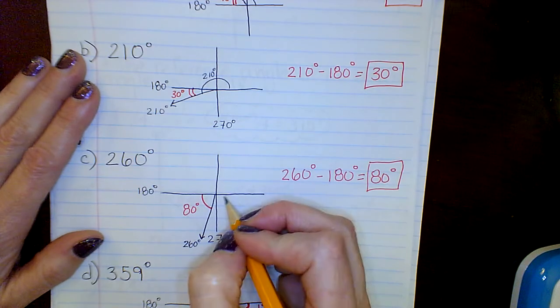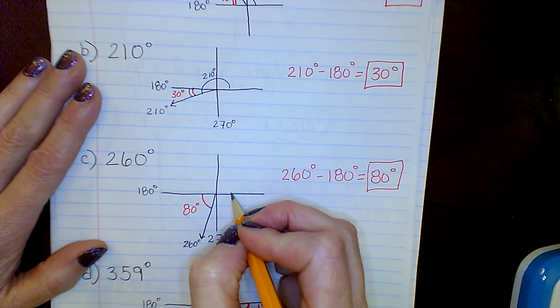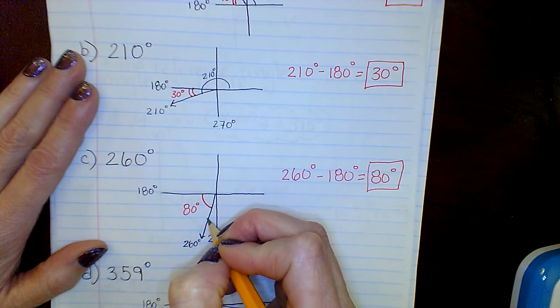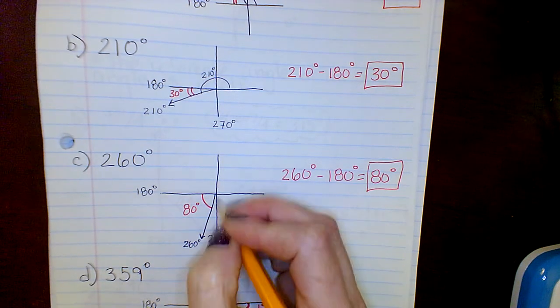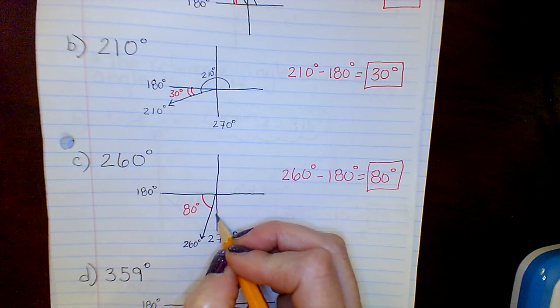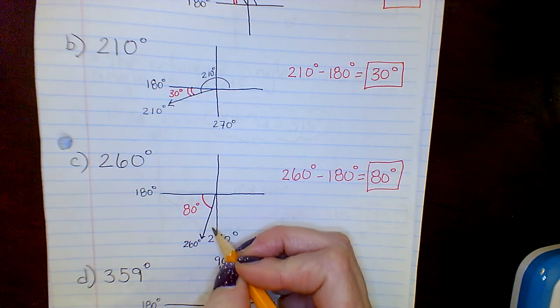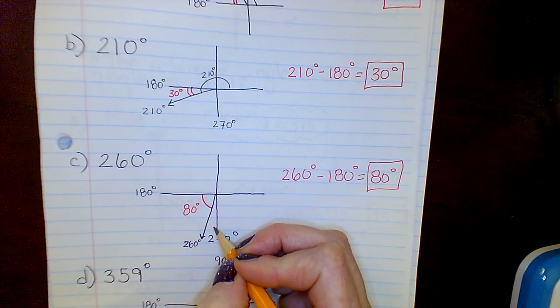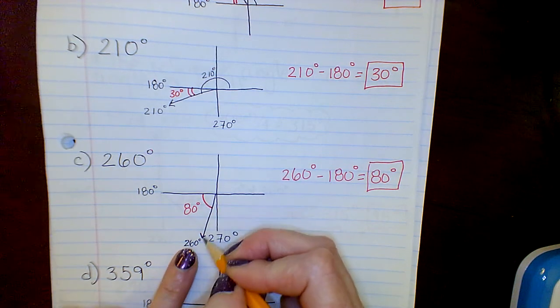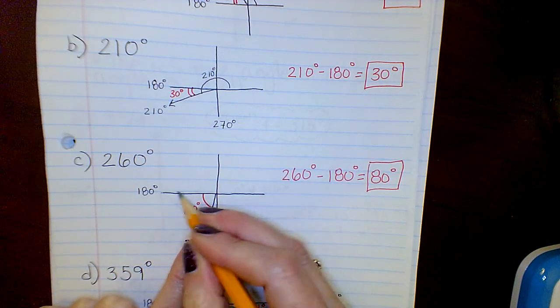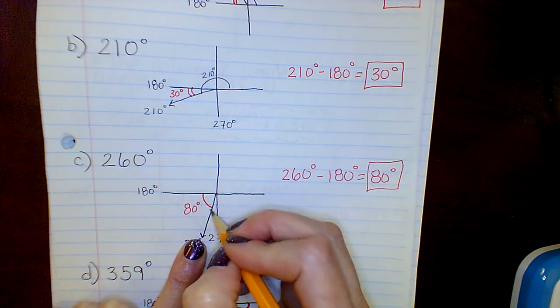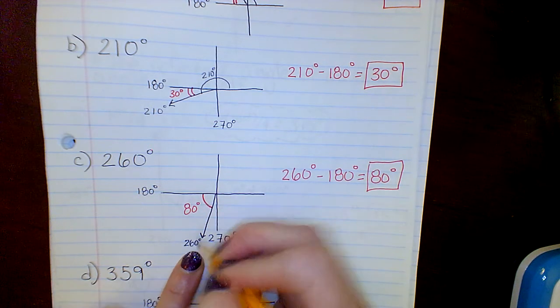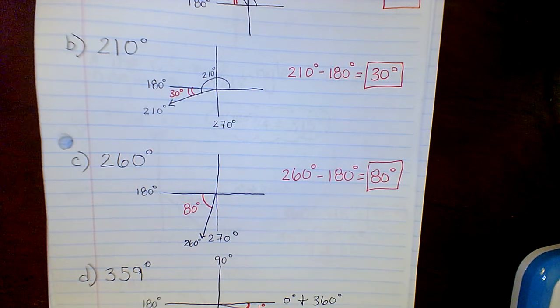260 degrees. That angle is going to be from right here all the way around to right here, still in quadrant 3, just like the last example. Really super close to that negative y-axis here. Some students will mistakenly say, oh, that reference angle is 10 degrees. No. It's the closest x-axis, not the closest axis, the closest x-axis. So with this terminal side, this negative x-axis is closer than the positive x-axis. So this angle right here between 260 and 180 is 80 degrees.